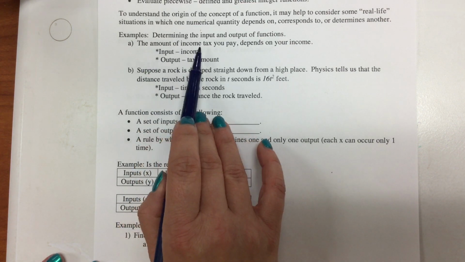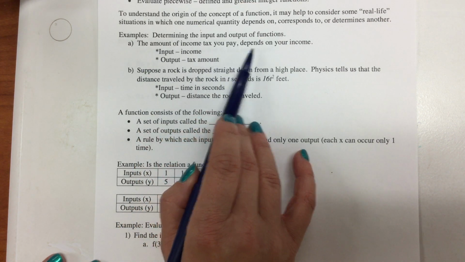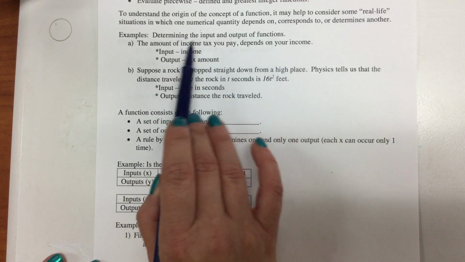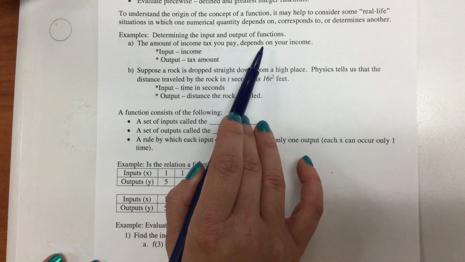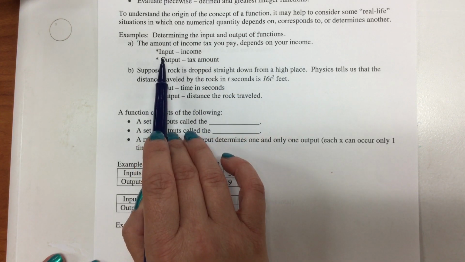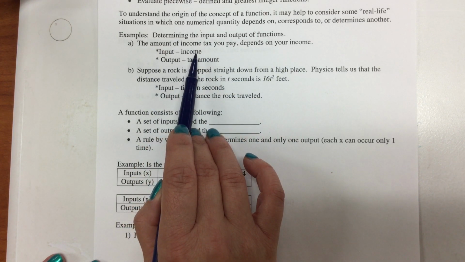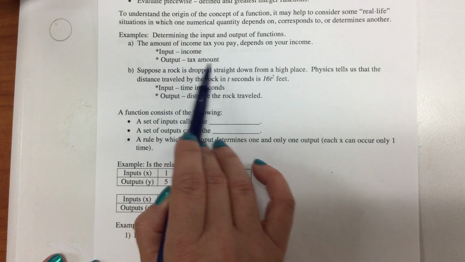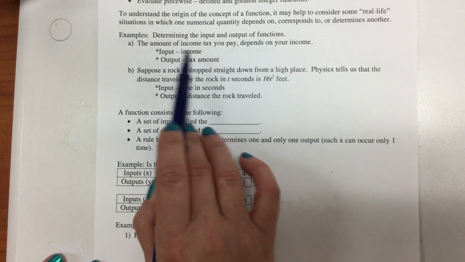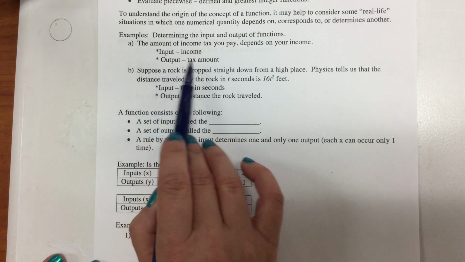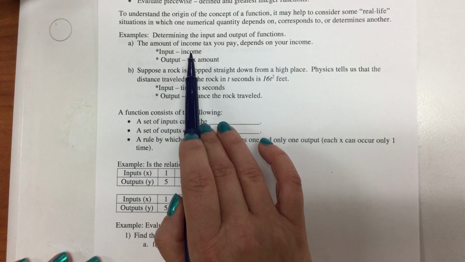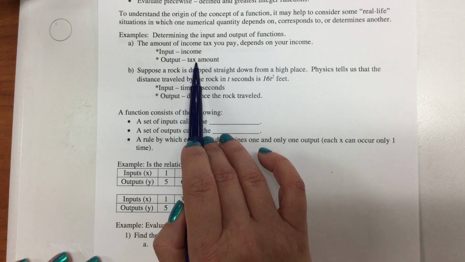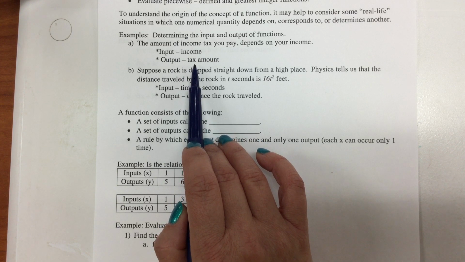The amount of income tax you pay depends on your income. So when you want to figure out your income tax amount, it depends on your income. So the input is your income, the output is your tax amount. So this means that there could be a formula somewhere along the way where you fill in how much money you make, and the output, what spits out, is how much taxes you have to pay.